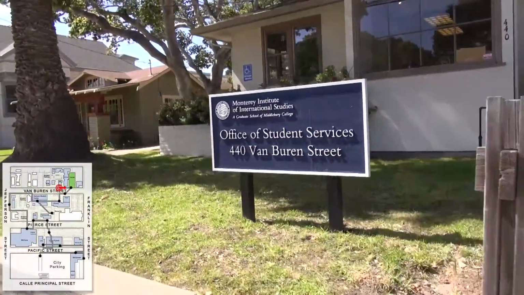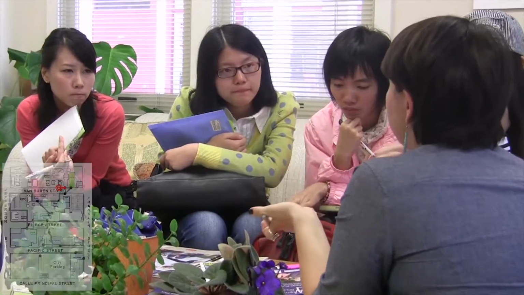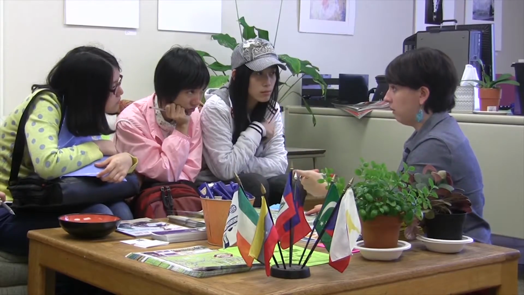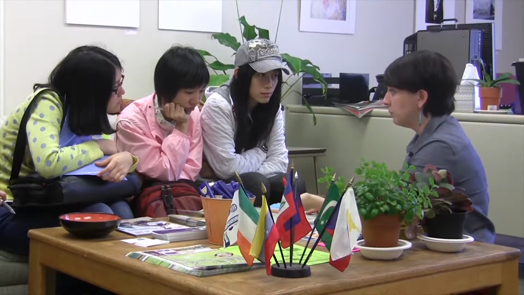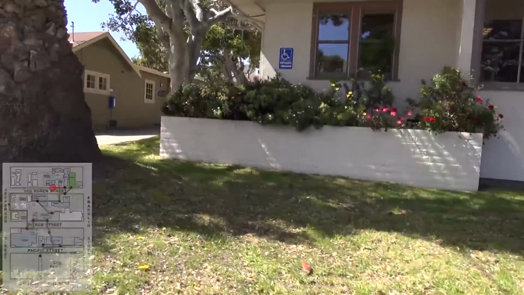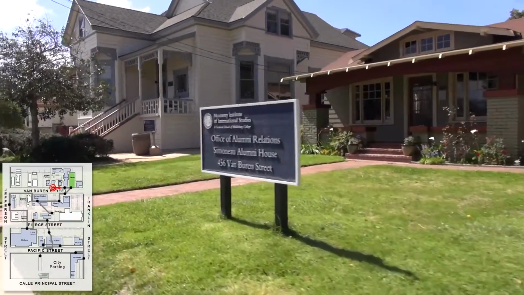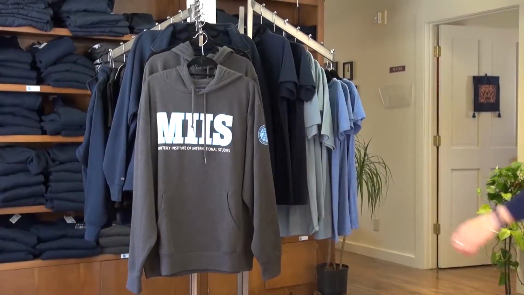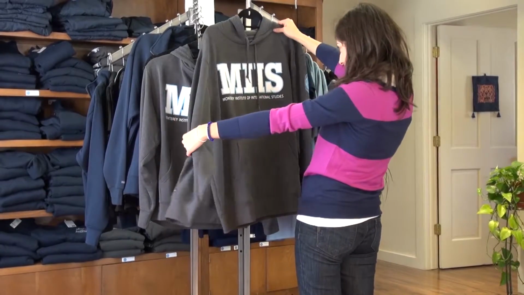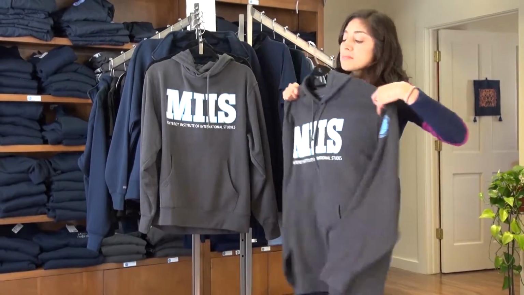Right next to Morse is the Office of Student Services. This will be your first stop if you have any questions related to student life. Next door to Student Services is the Simoneau House, where the Office of Alumni Relations and Gift Shop are located. Here you can purchase items with the school insignia for yourself, family, and friends.